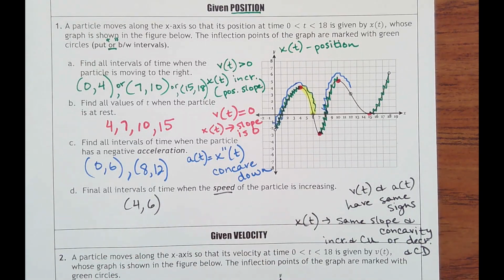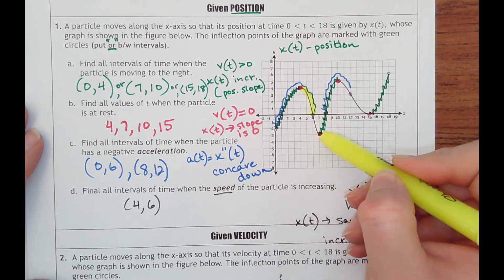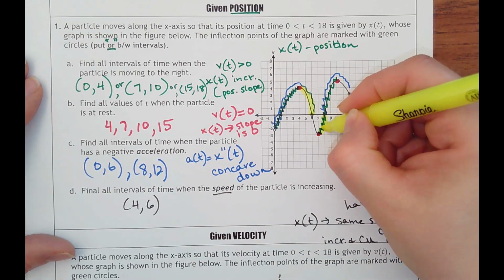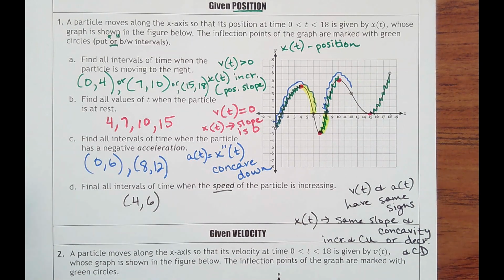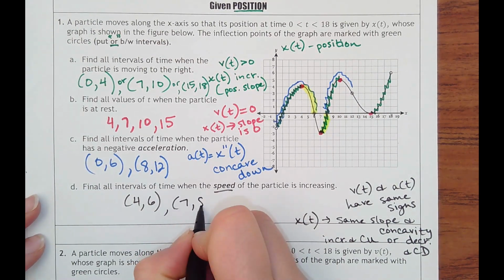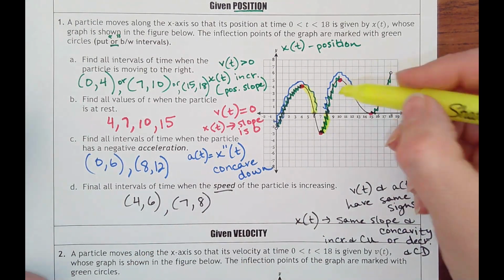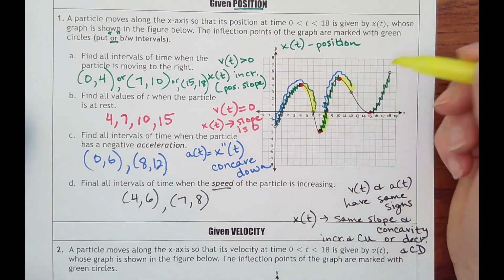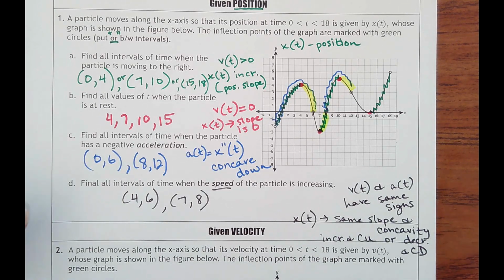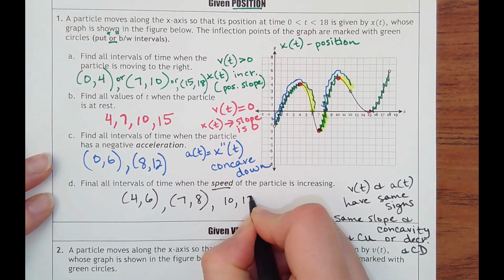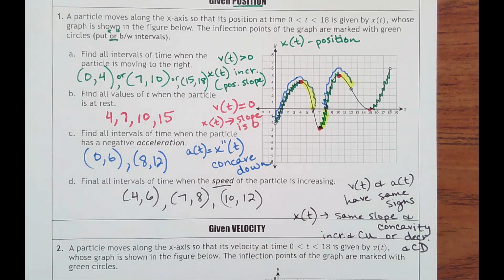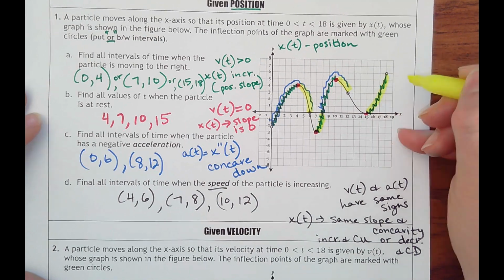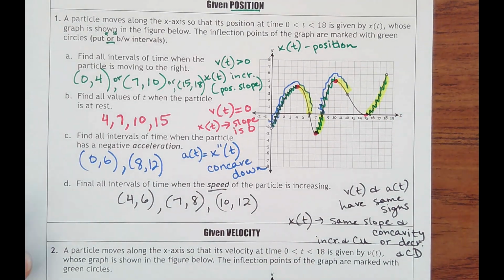Okay, then I go from decreasing but concave up, increasing, concave up for just 7 to 8, 1 second. And then I'm increasing but concave down, decreasing, concave down from 10 to 12. I'm decreasing, concave up, increasing, concave up from 15 to 18.